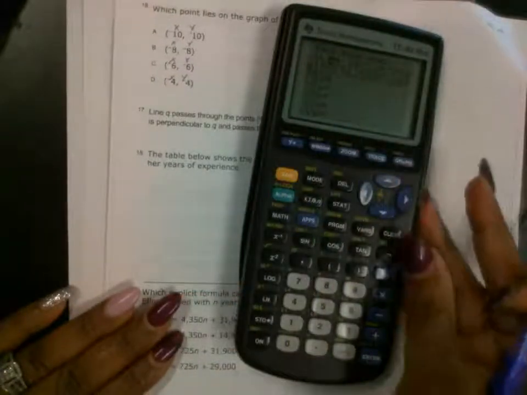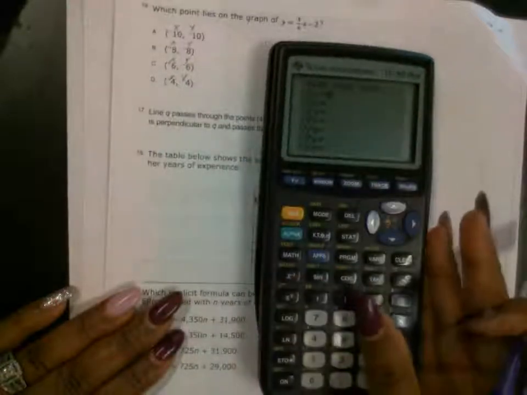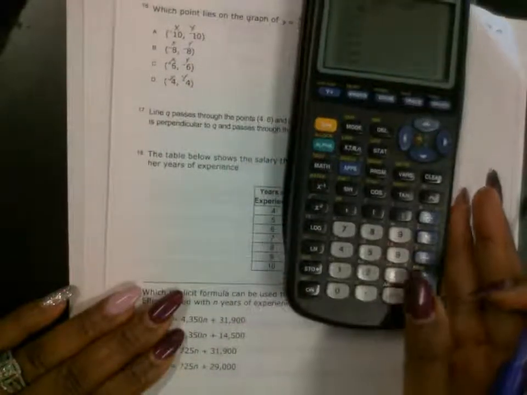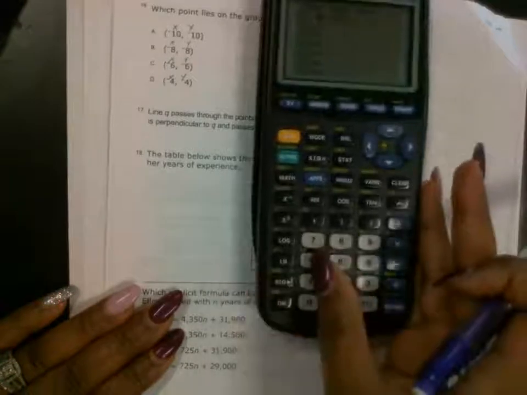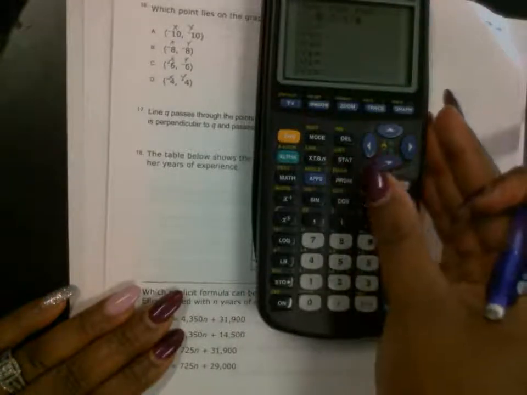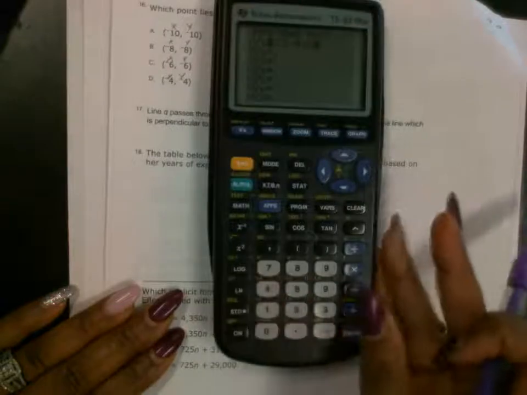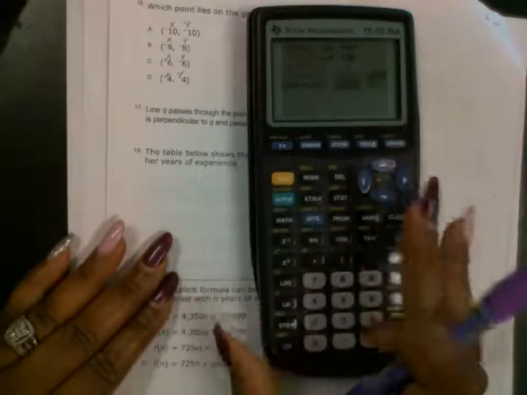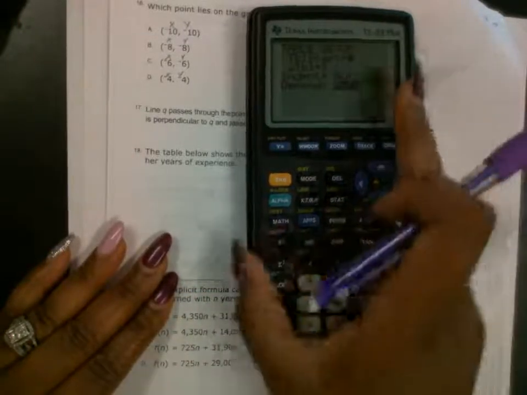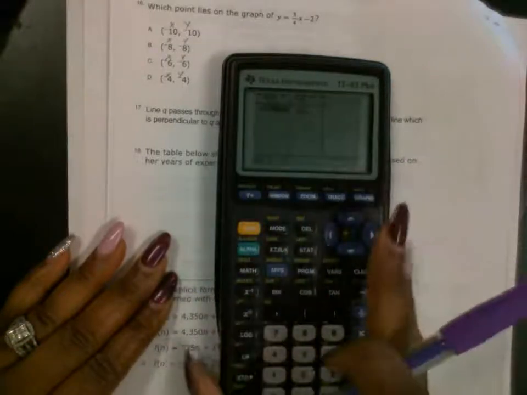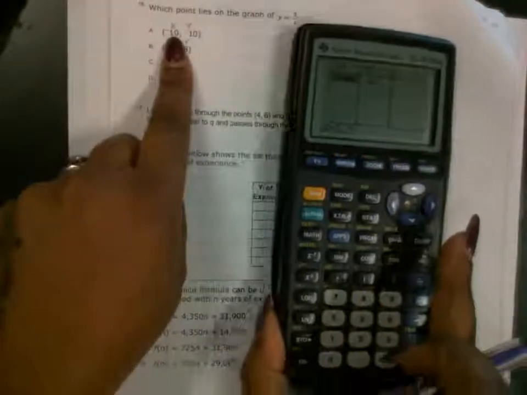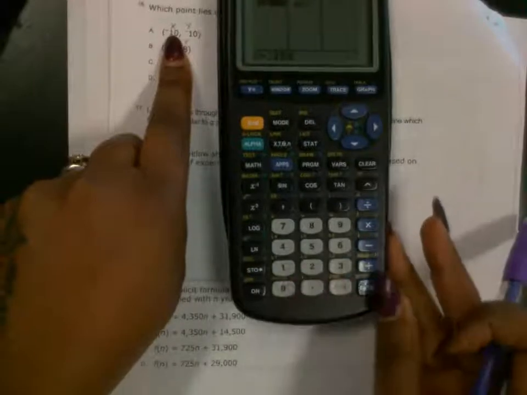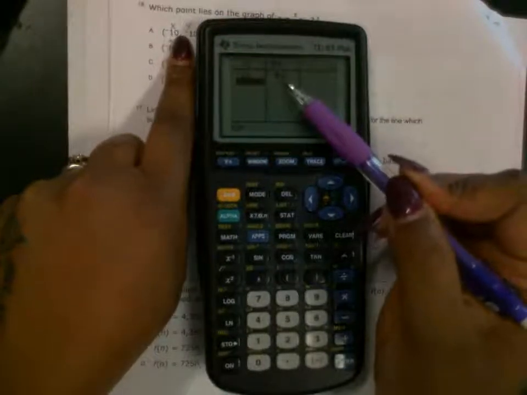Another easy way to do it is just to type the equation in. I'm going to put the fraction 3/4, close the parentheses, X minus 2. So now I'm going to look at the function table. I already had it on X. And now I'm going to type my X values in. I have X value -10. -10 did not give me -10. So this is not it.